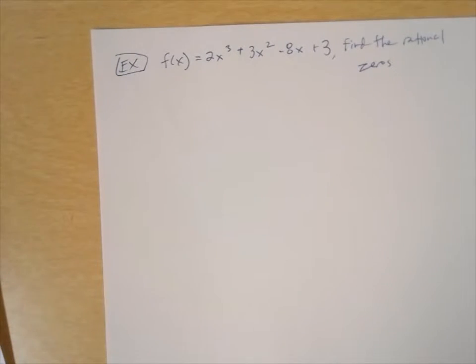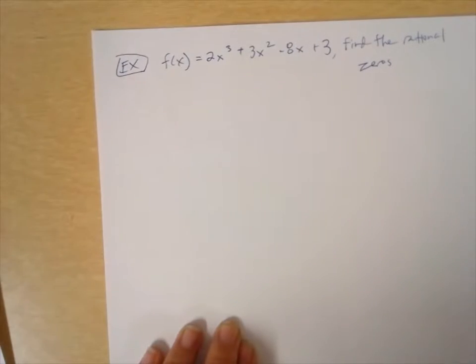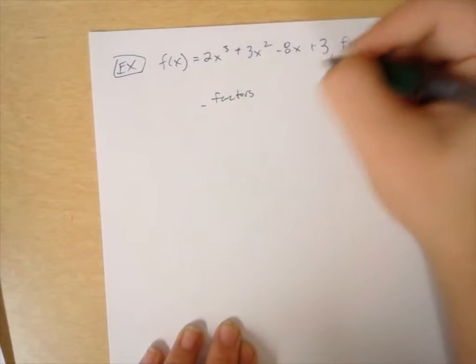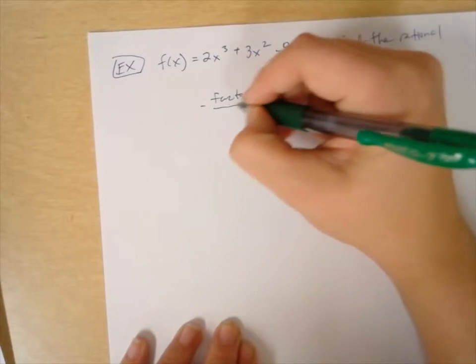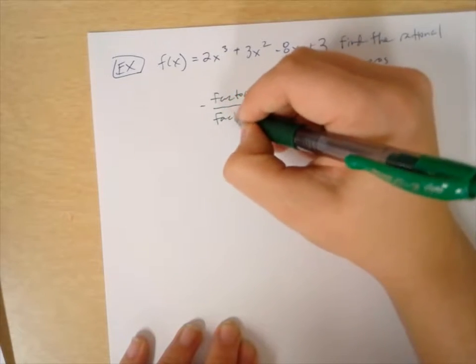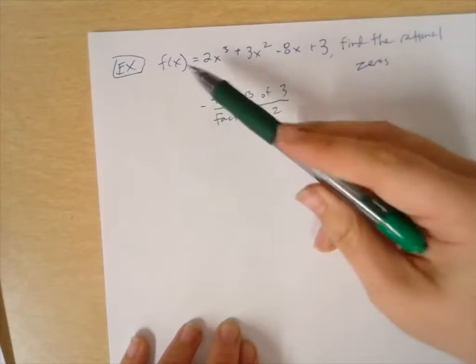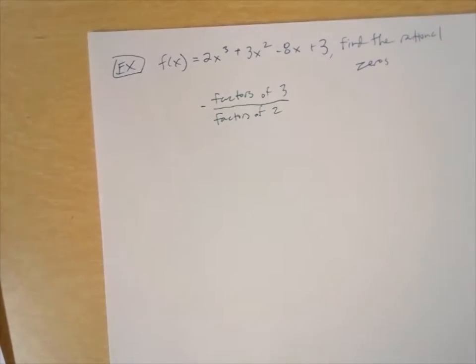Well, we know from the leading coefficient and the constant that we're going to look at factors of 3 over factors of 2, right? Factors of the constant over factors of the leading coefficient.